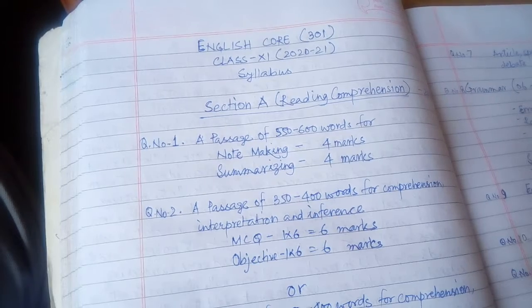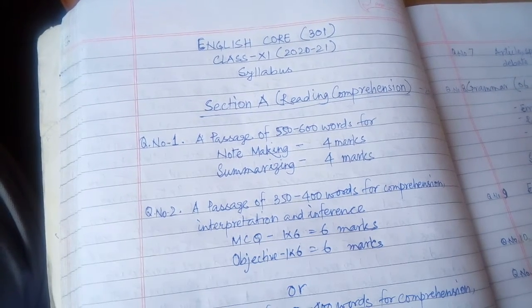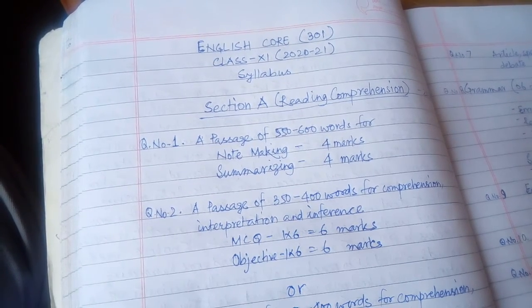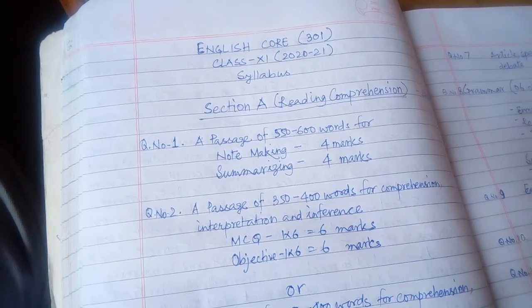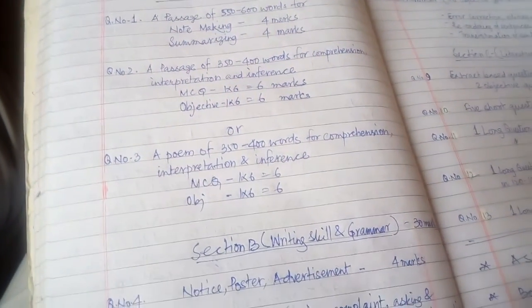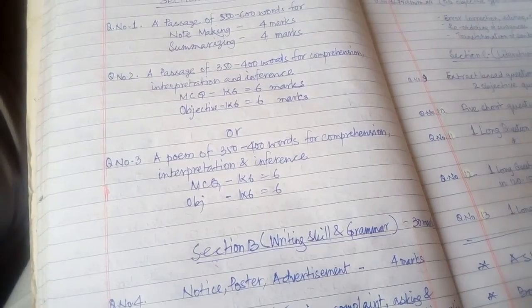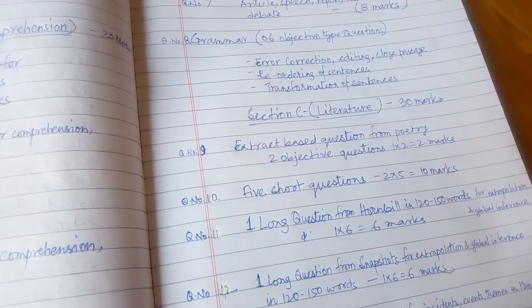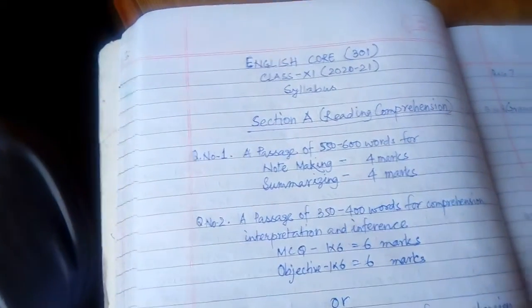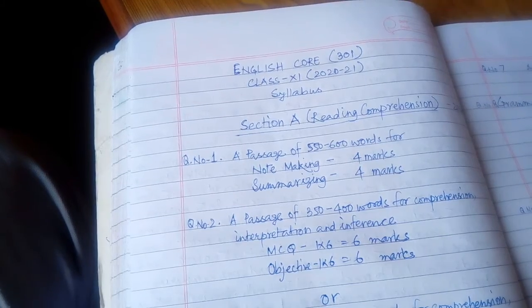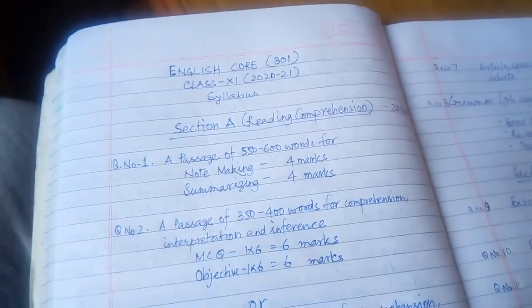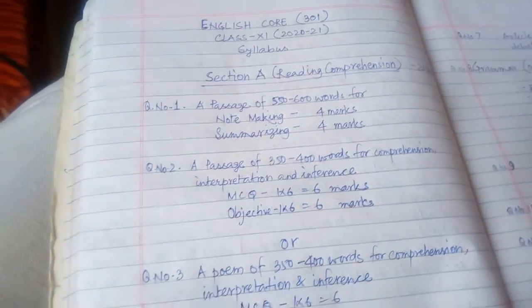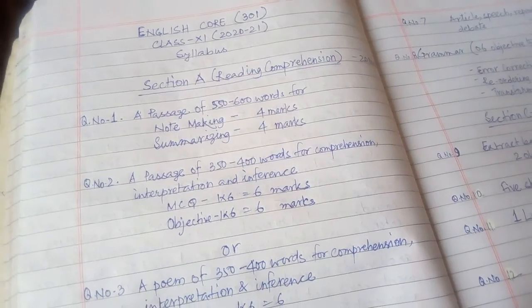As usual, this paper is divided into three parts: Section A, B and C. Section A, reading comprehension, carries 20 marks. Section B, writing skill and grammar, carries 30 marks. Section C, literature, carries 30 marks. So in this way, the three sections make up an 80 marks paper. So let's know in detail what these three sections are.